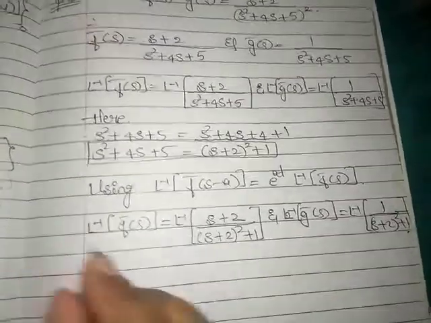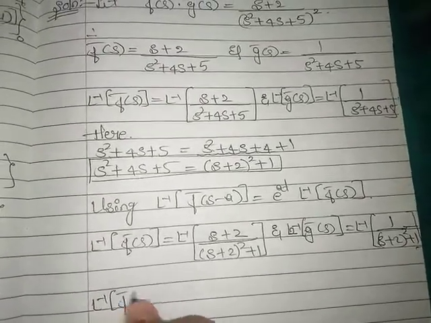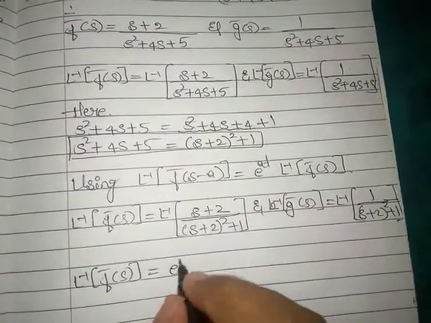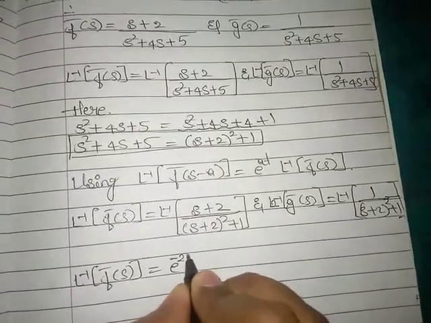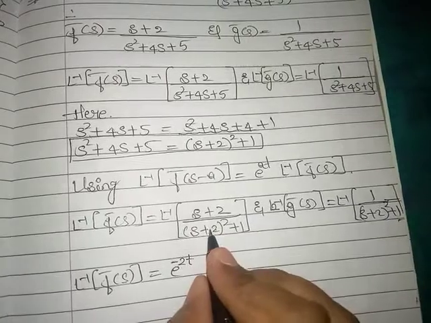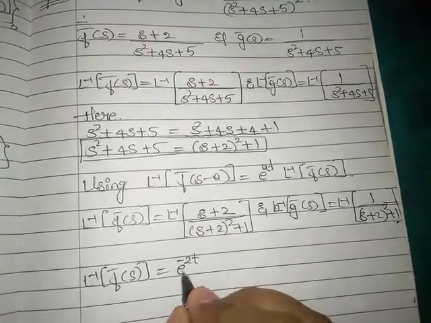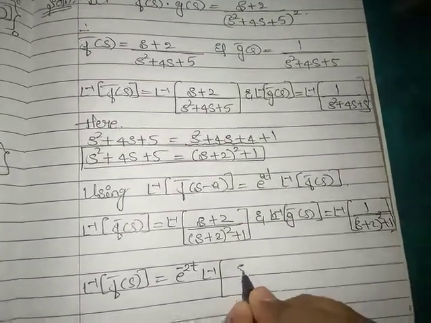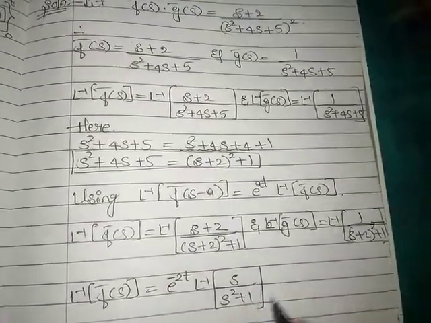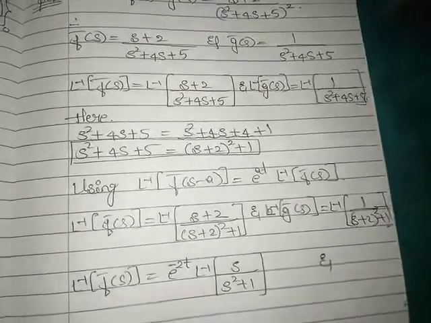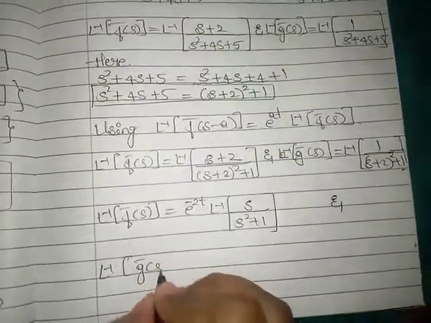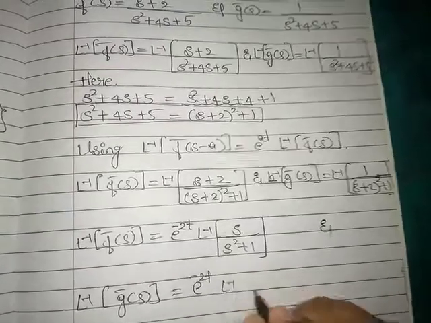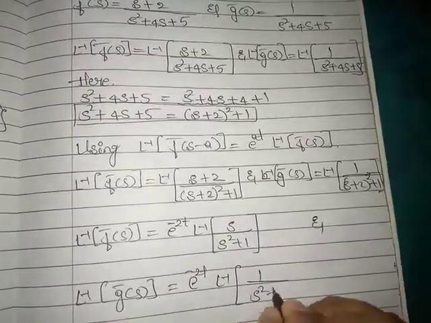On using this result, we get L inverse of f bar of s is equal to e raised to minus 2t, because the a value is minus 2, therefore e raised to minus 2t, L inverse of s divided by s square plus 1, and L inverse of g bar of s is equal to e raised to minus 2t L inverse of 1 divided by s square plus 1.